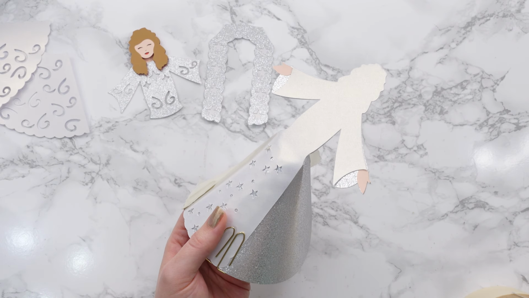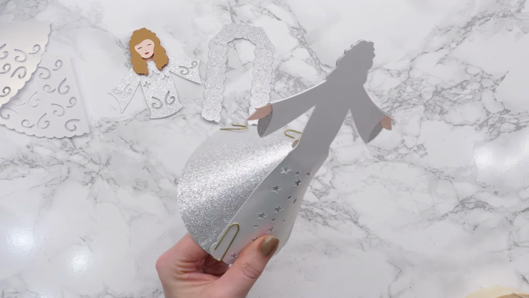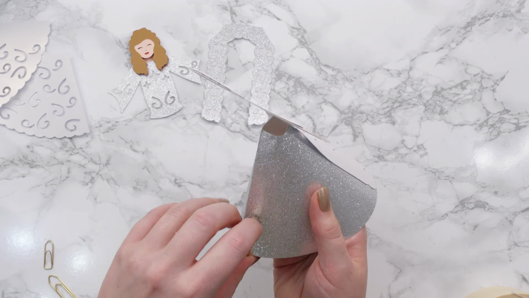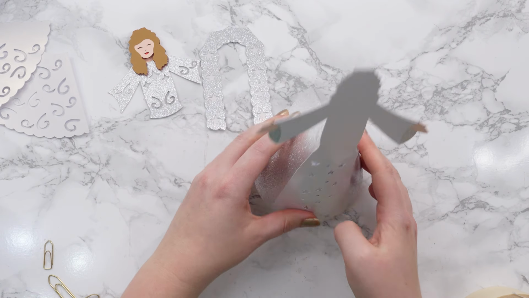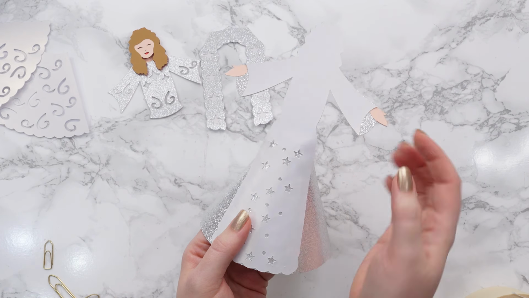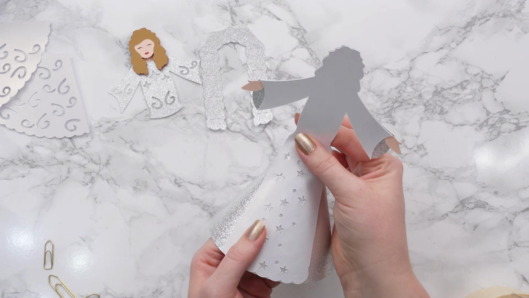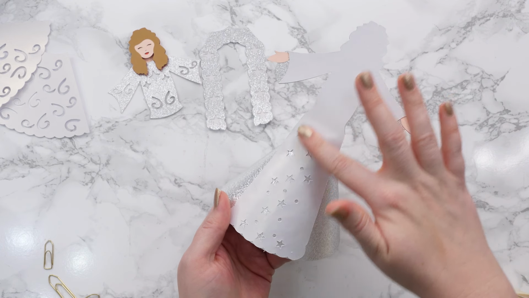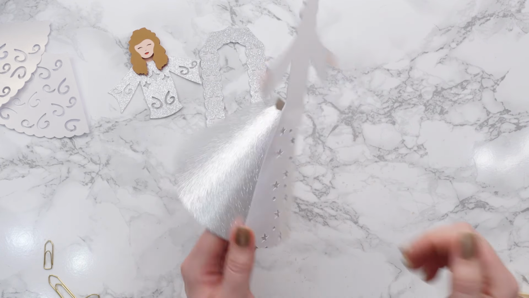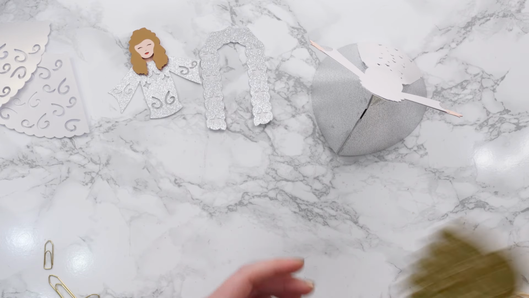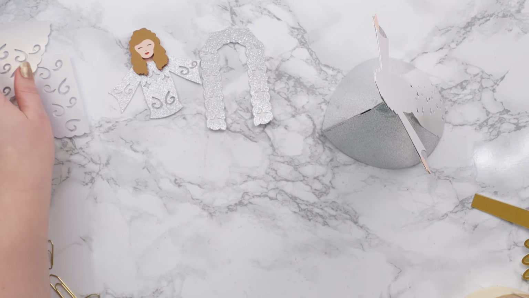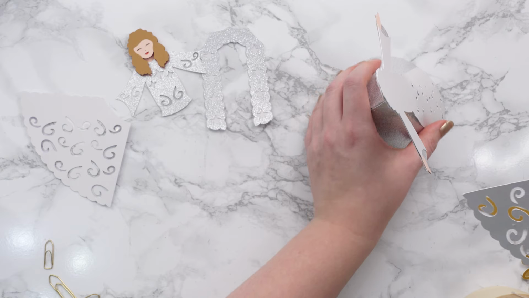Take the paper clips out. There we go. There's my angel all standing up. If the front of her's kind of puckered inwards a bit, just gently bend her so that this front bit is nice and straight. Next up, we'll add, what should we do? We could either do the wings or we could do the decoration along the side. I think the side's probably going to be easier to do next.